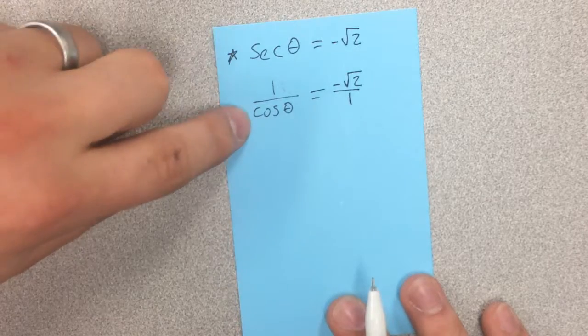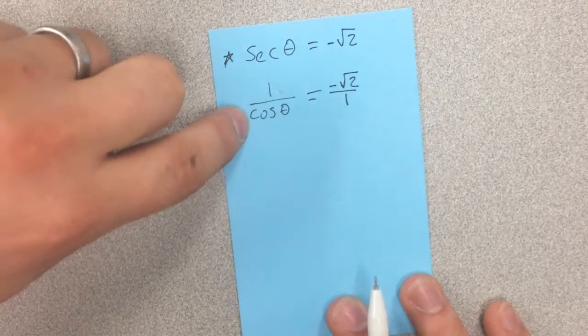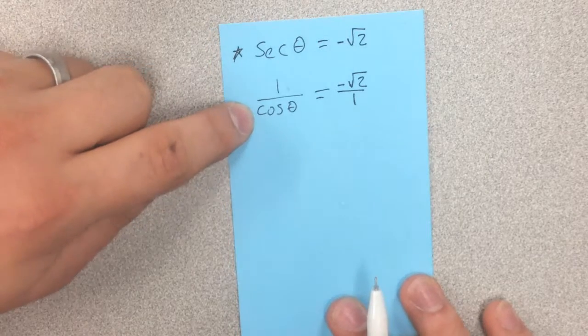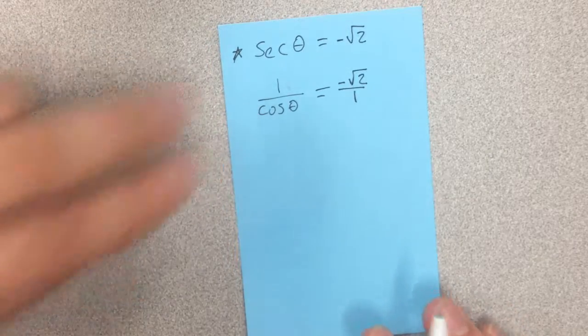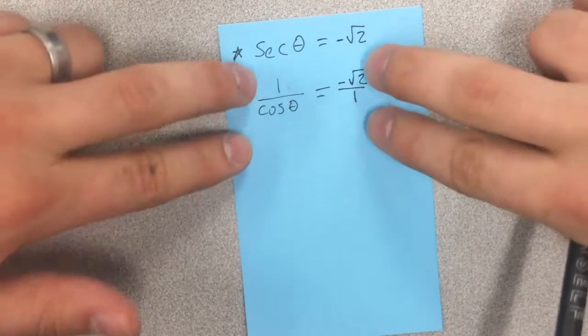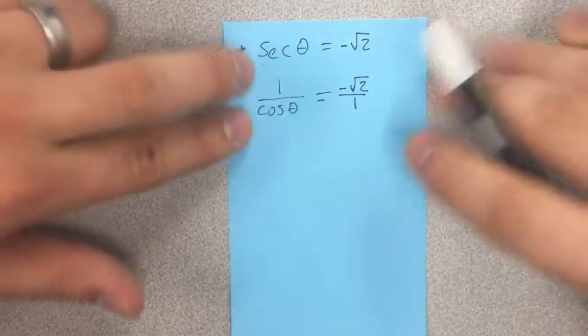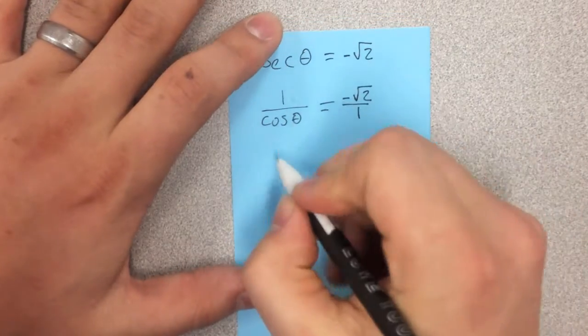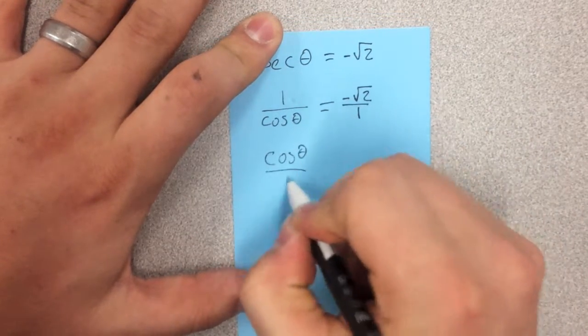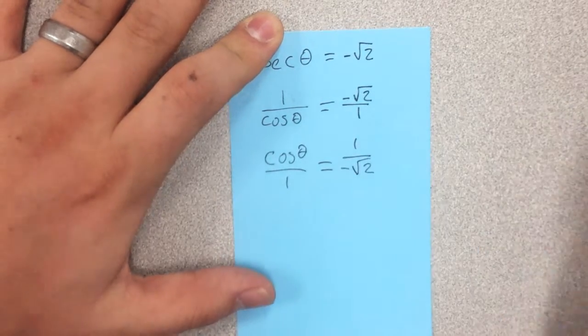Now, I can't take the inverse cosine of both sides until cosine is in the numerator. Right now it's in the denominator, so it can't stay there. I need it in the numerator. So to do that, there's a bunch of steps I can show you, but the easy way to remember it is just, if you've got a fraction on both sides of the equal sign, just flip them. So if I flip 1 over cosine, that would be cosine theta over 1, and then that would be equal to 1 over negative root 2.